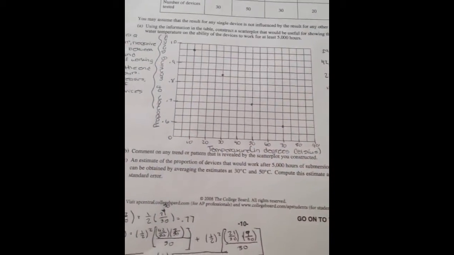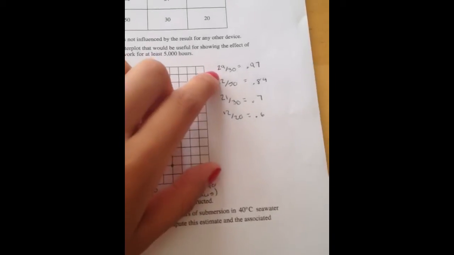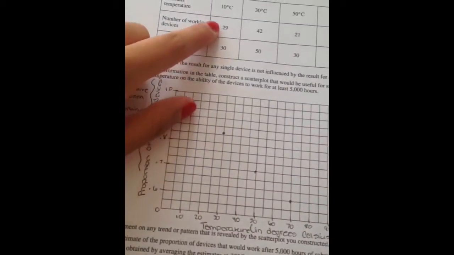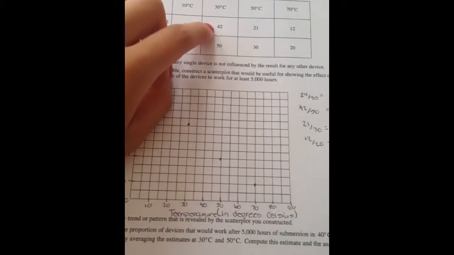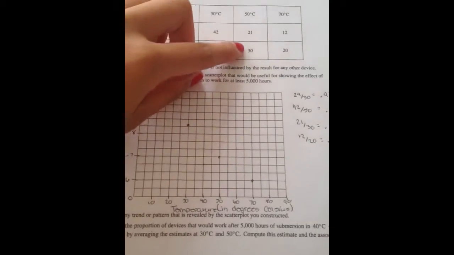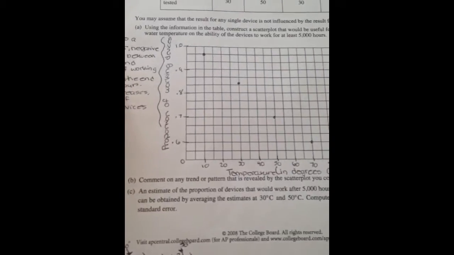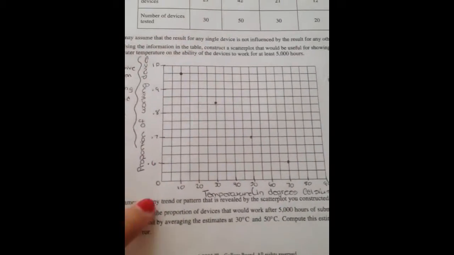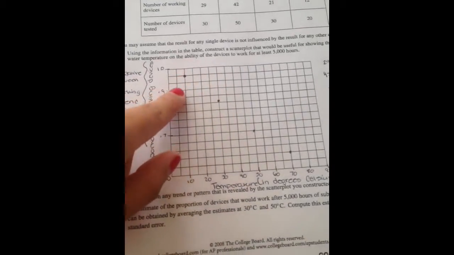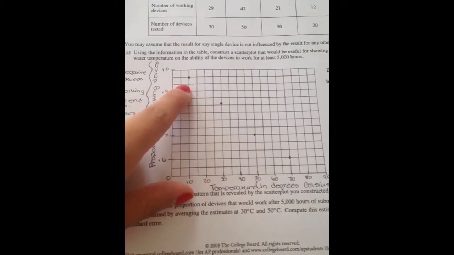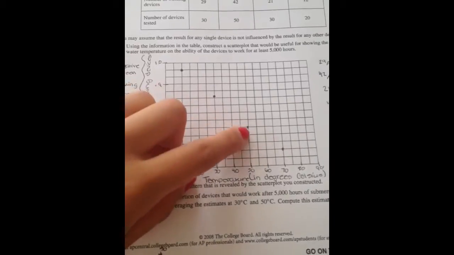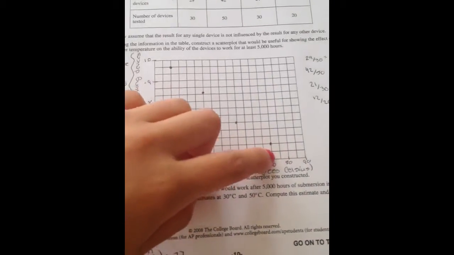Basically how I got the proportions is just doing 29 divided by 30. You see that here for each one: 29 divided by 30, 42 divided by 50, 21 divided by 30, and 12 divided by 20. And we plot them. For the first one, I got about 0.97, at 10 degrees Celsius. So we go to 10 degrees Celsius, plot it right here, and then 30 degrees Celsius, 50 degrees Celsius, and 70 degrees Celsius.